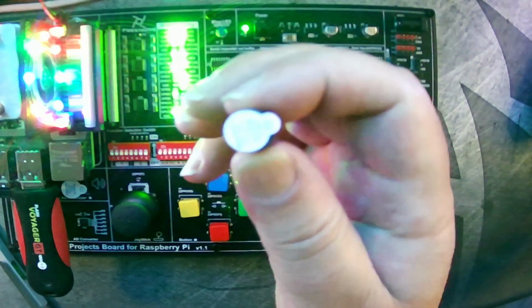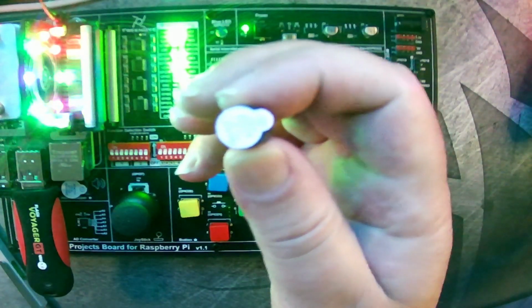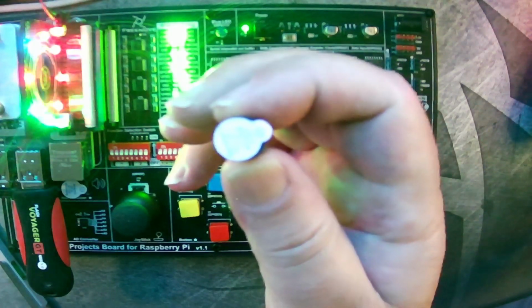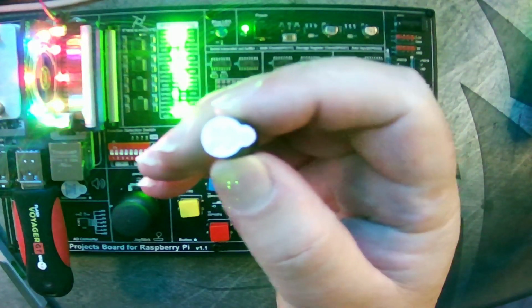I have got two new cameras coming. And they do autofocus. The ones I've got at the moment don't do autofocus.